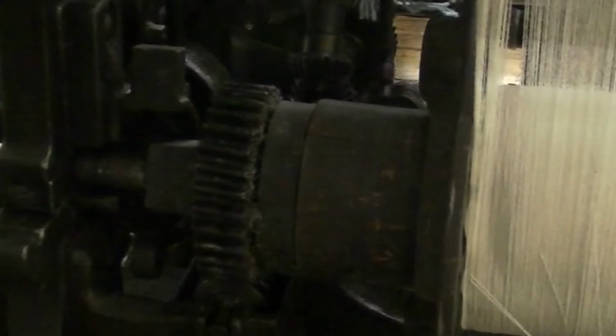As the weaving progresses, the yarn unwinds from the warp beam and the finished material is wound onto a second roller called the cloth beam.